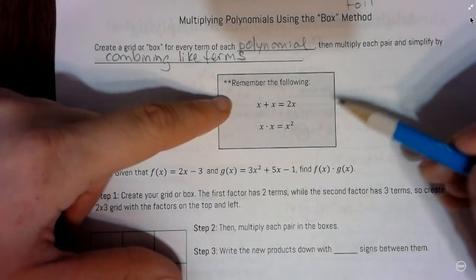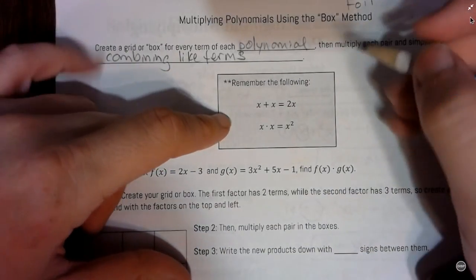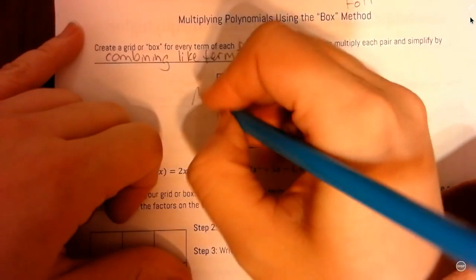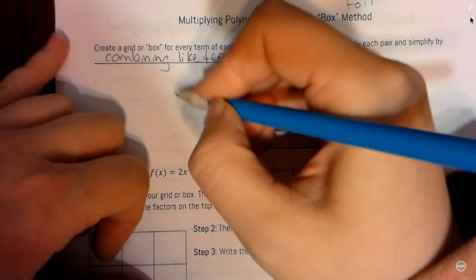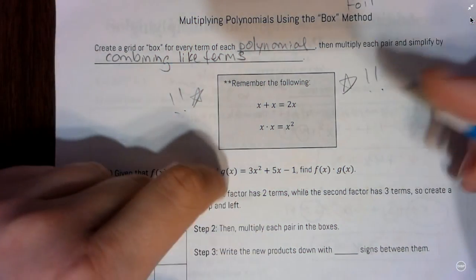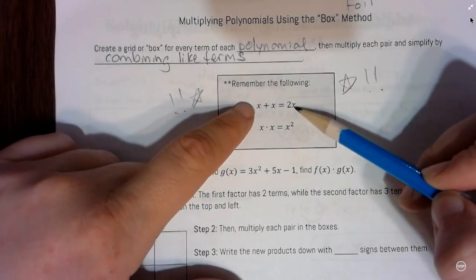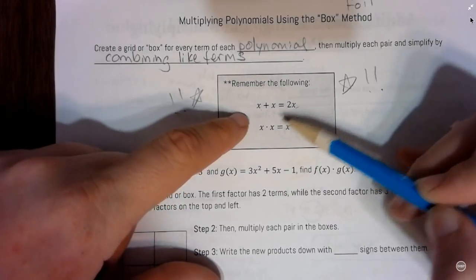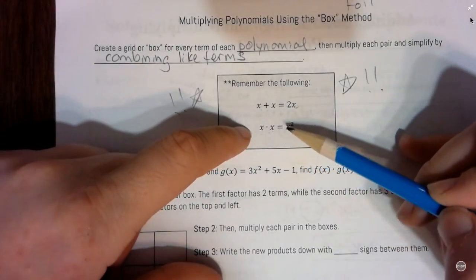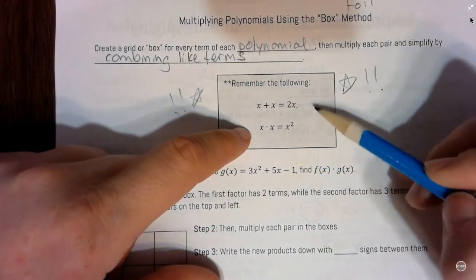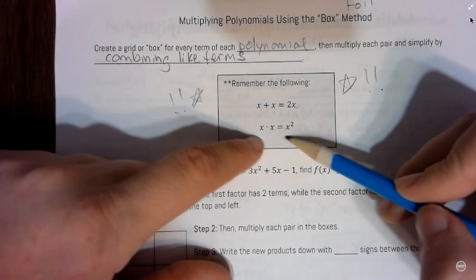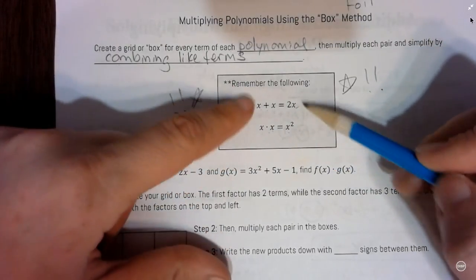So I put this here so you can keep this in mind. Put big stars, exclamation point, something. Remember this. Please remember that if you have x plus x, that is 2x, not x squared. If you have x times x, that is x squared, not 2x. So that's a mistake that some people tend to make. Be very careful.